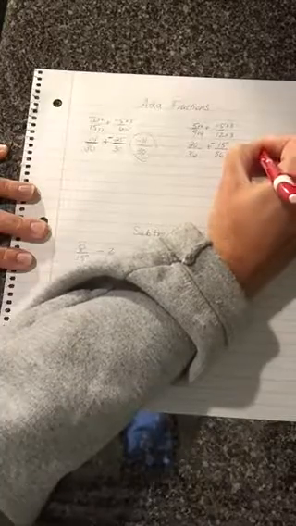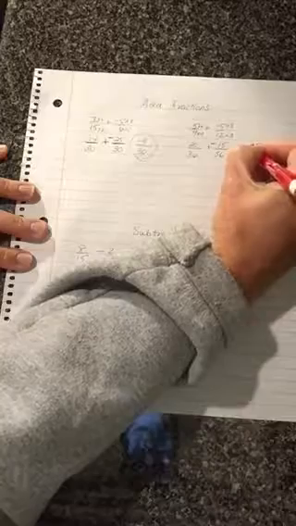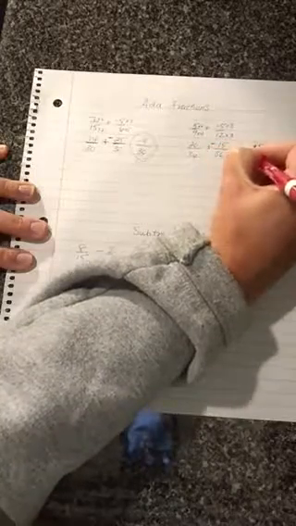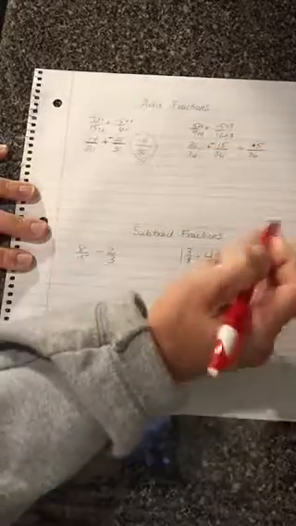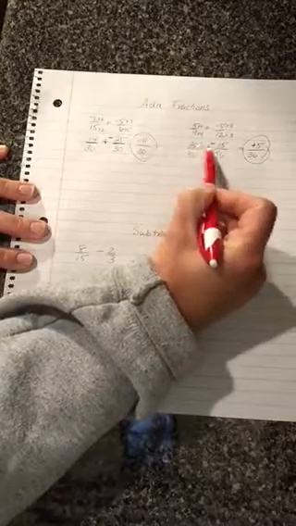I'm sorry, +5, because 20 is larger. You subtract them and take the sign of the larger, and you leave the 36 at the bottom. So your final answer is going to be 5/36 positive. Okay, because 20 plus -15 is +5.